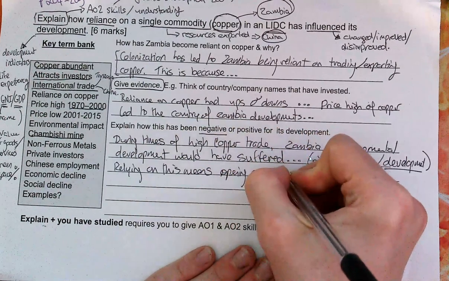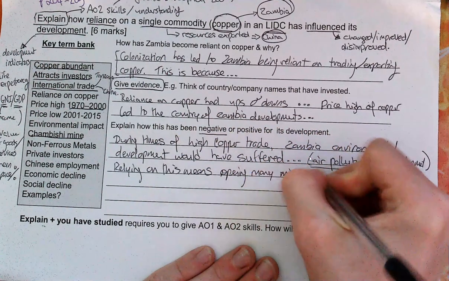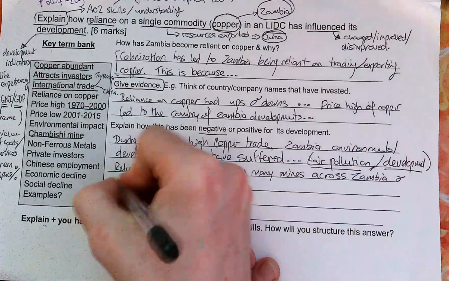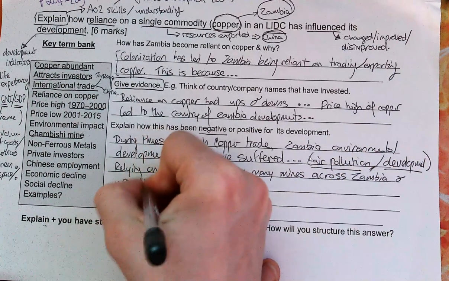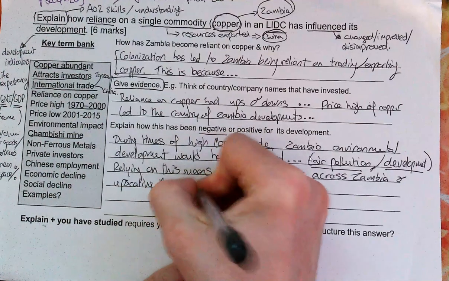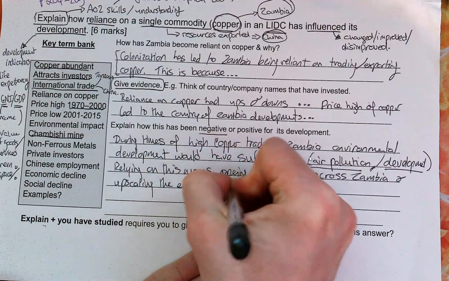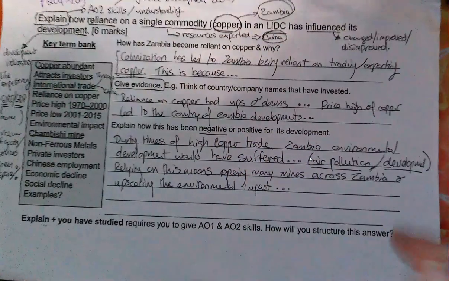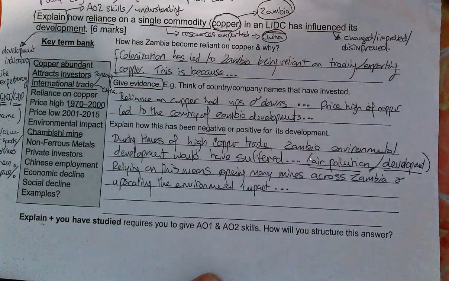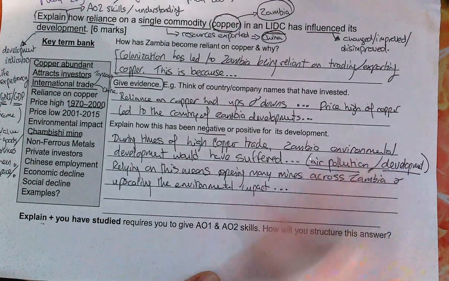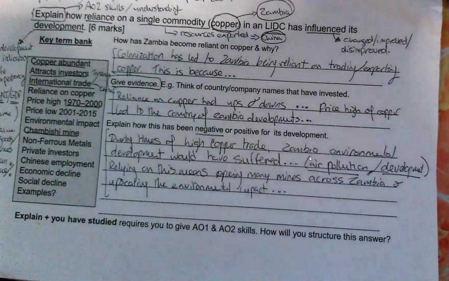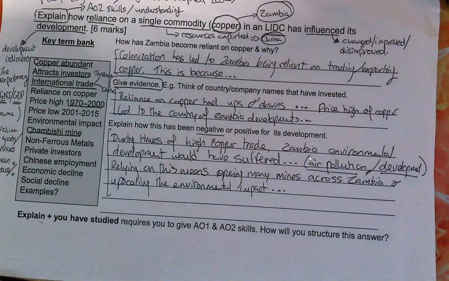So we're developing this idea here, and upscaling the environmental impact. So reliance on that commodity itself is leading to negative development of the country's environmental development, the environmental sustainability. Okay, now that's quite a vague idea of how you could take something like this question and turn it into something about environmental development.